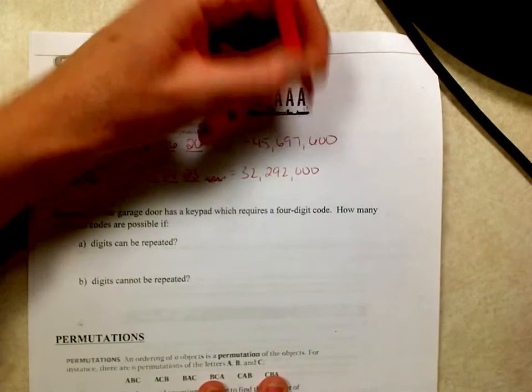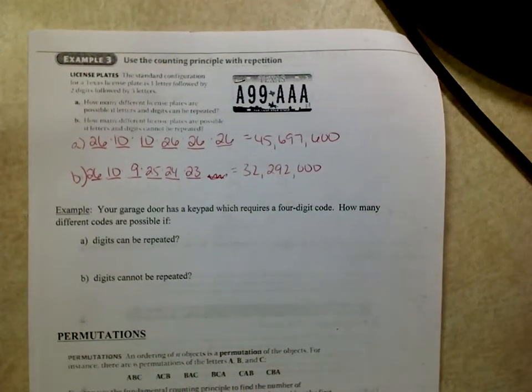And when you multiply all of those values together, you will get 32,292,000, which is still a large amount, but if you look, just by not being able to repeat, it decreases the amount by about 13 million. So it does make a big difference.